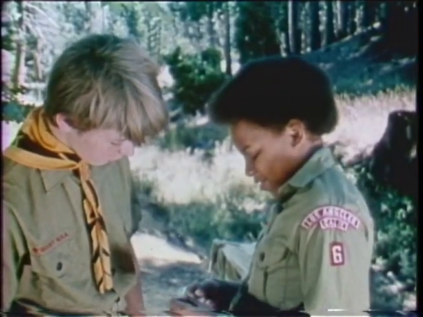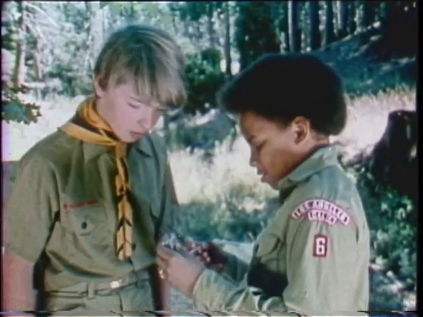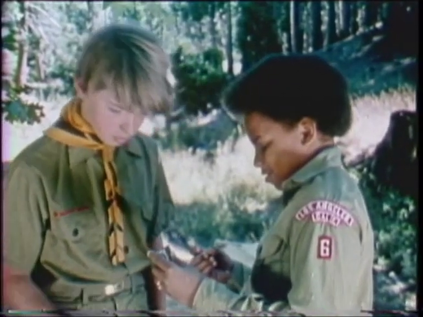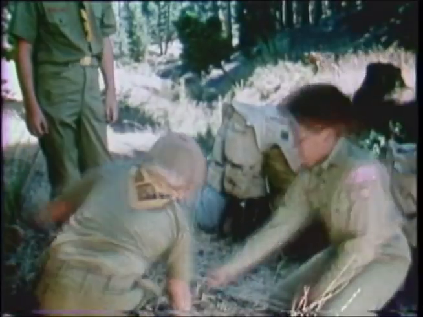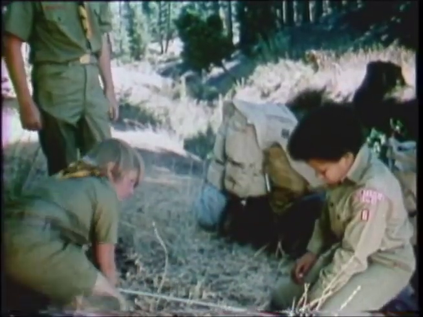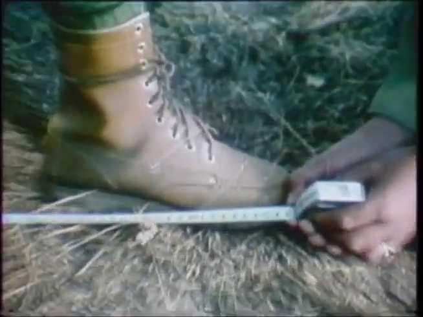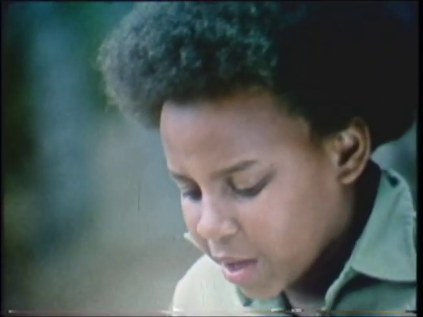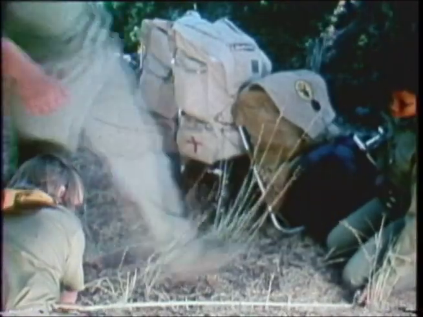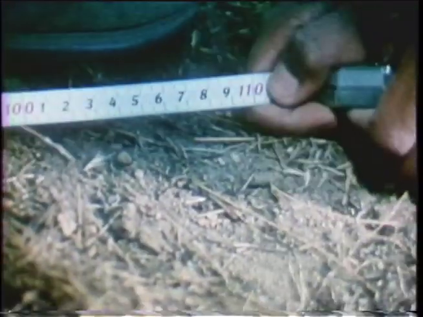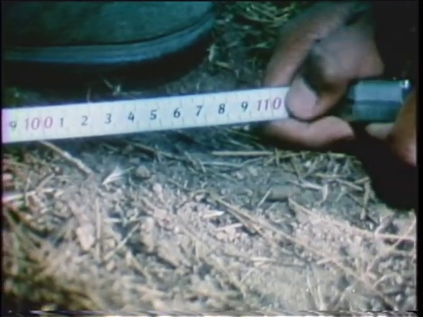Learn to judge lengths and distances in metric terms. Watch these everyday measures. Not even a meter, 89 centimeters. That's 0.89 meters, 89 hundredths of a meter. 110 centimeters. That's 1 meter, 10 centimeters.